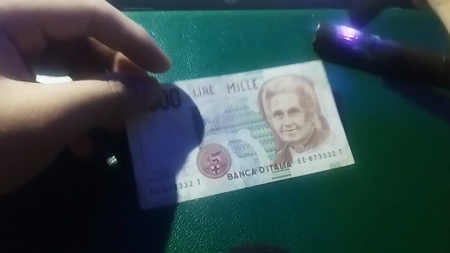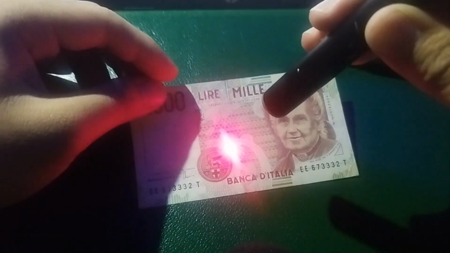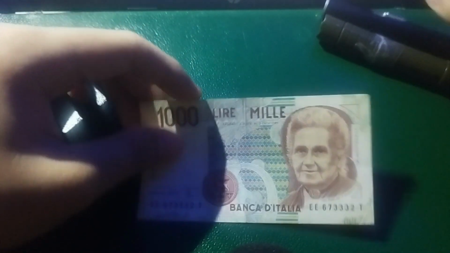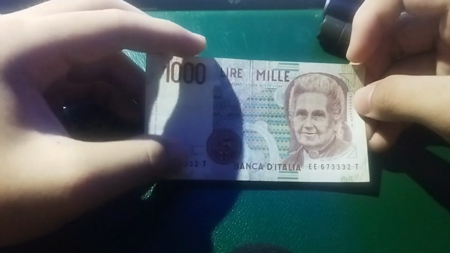This can also be a flashlight, so that probably doesn't help. So I use a different flashlight. This can also be a laser. This light can be everything. Anyways, that is the Italian Lira. Let us move to the next currency.